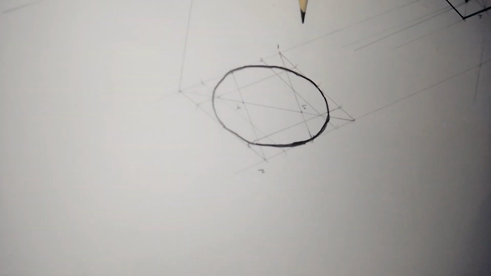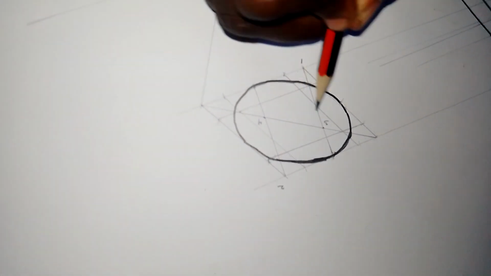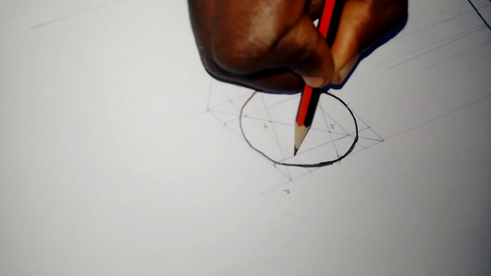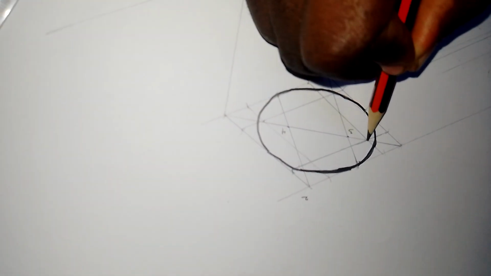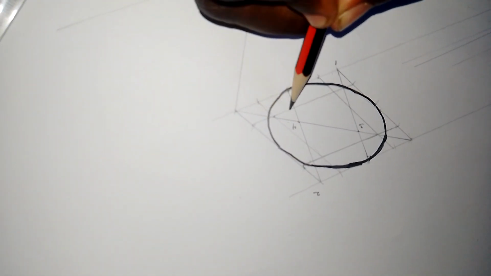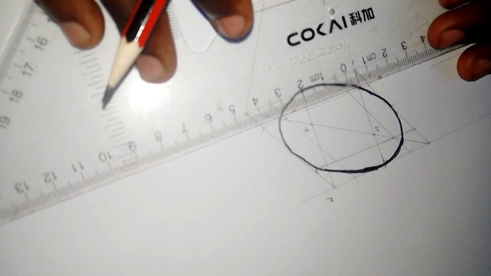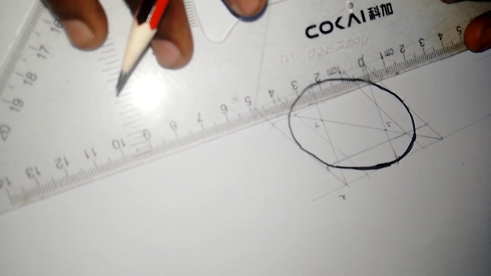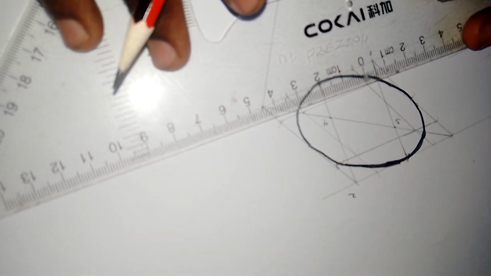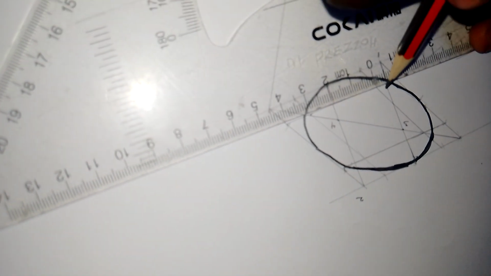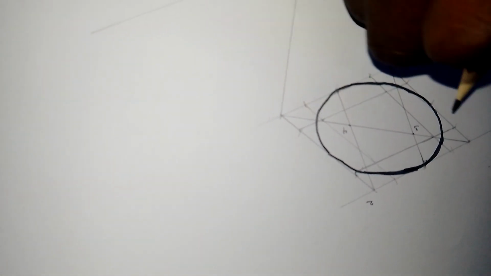After that, we identify the shortest diagonal, which is this one. Our square rhombus is this one. Up to that side, this one is 30. Confirm. From this point to this point is 30. Therefore, my square is this one to there.